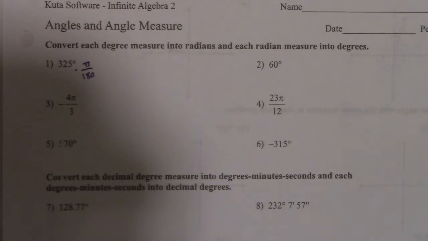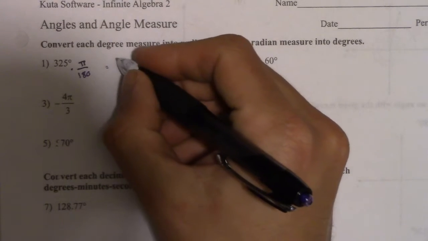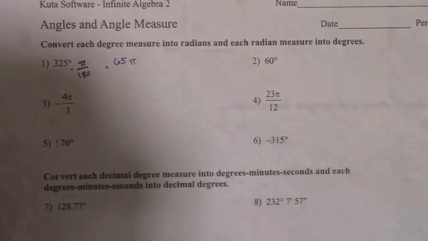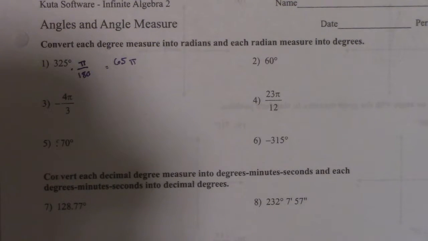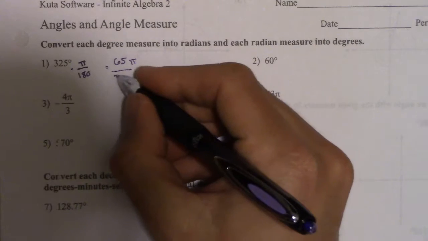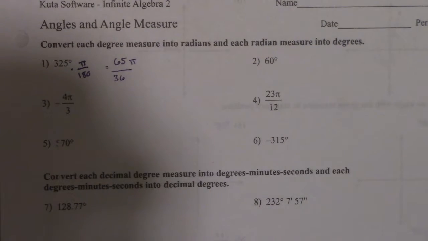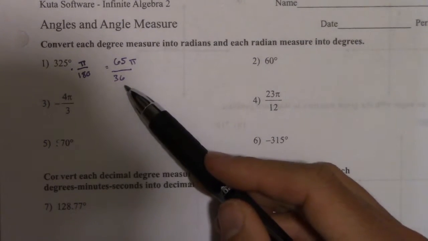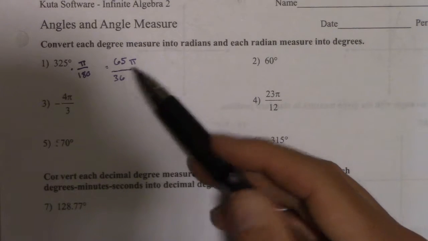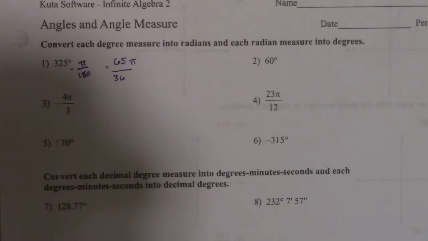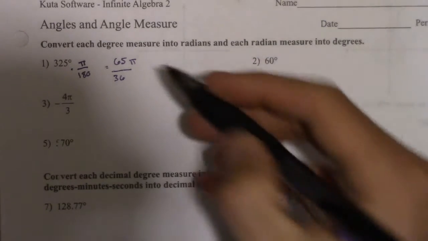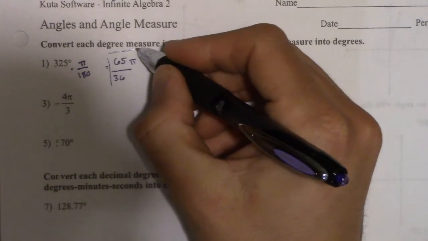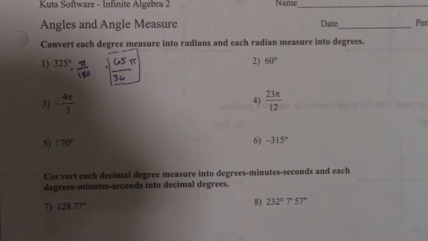I then want to be able to simplify that fraction. So I know at the very least I can take a 5 out of both. 325 divided by 5 is going to give me 65 pi, and then 180 divided by 5 is going to give me 36. If I think about that, there's a 2 and a 3. There's not in here. 65 is 5 and 13. 13 doesn't go into 36, so that will be my final answer in radians.